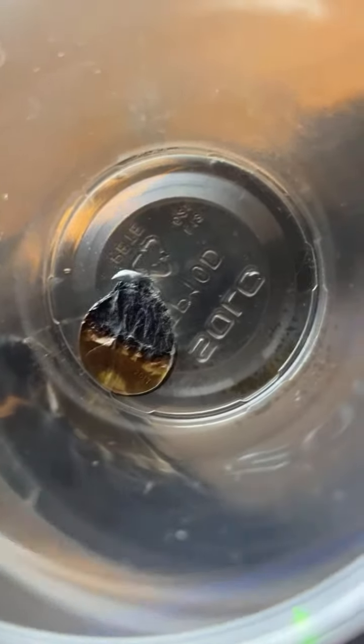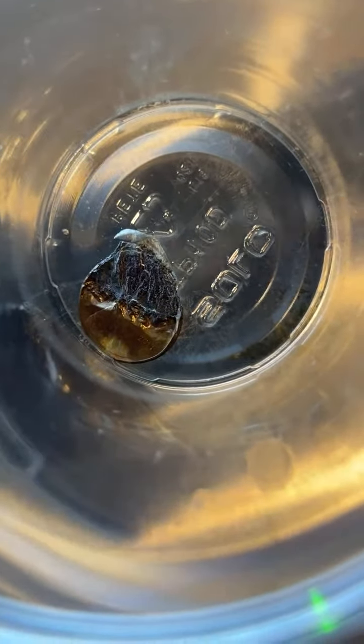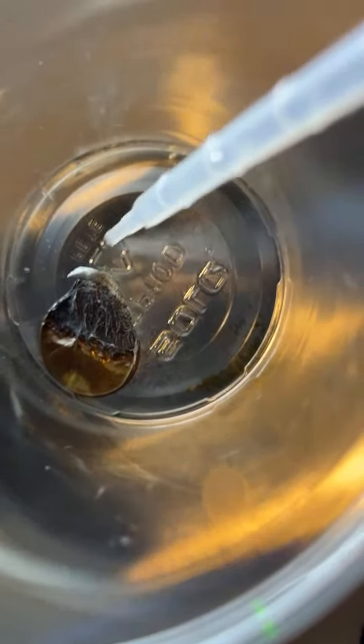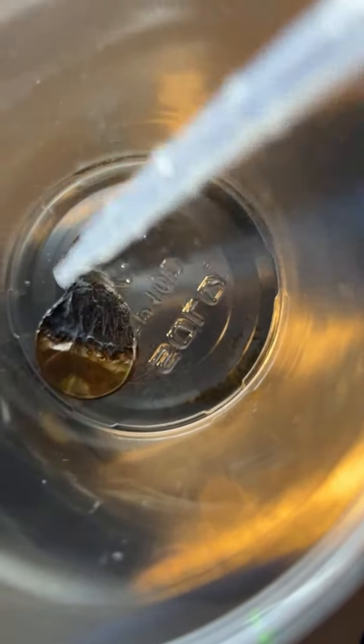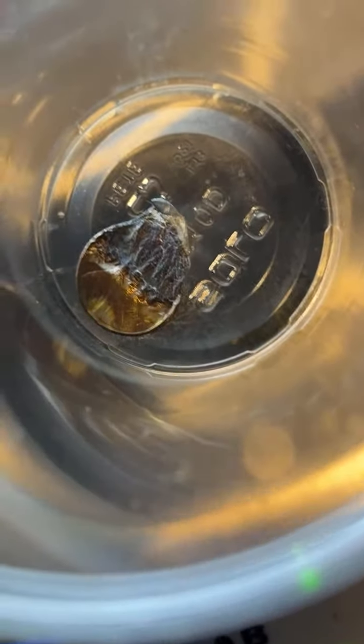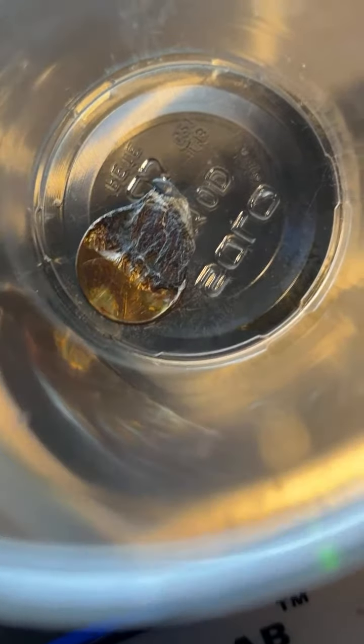All right, so you can see the penny. You can see over here on this side, that's the copper coat. Over here on this side, that's the zinc metal that I melted out. And what I'm going to try to do is add some hydrochloric acid to the penny in this plastic cup. And hydrochloric acid reacts with zinc and it forms hydrogen gas.